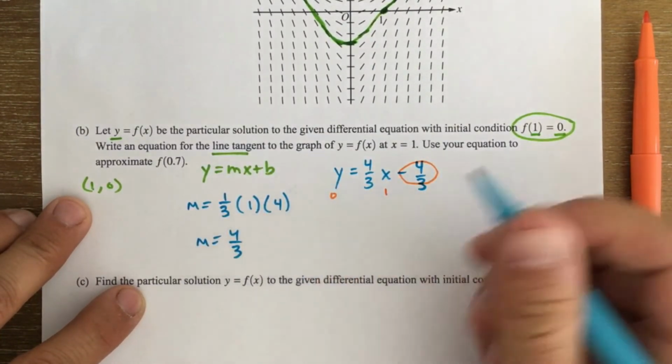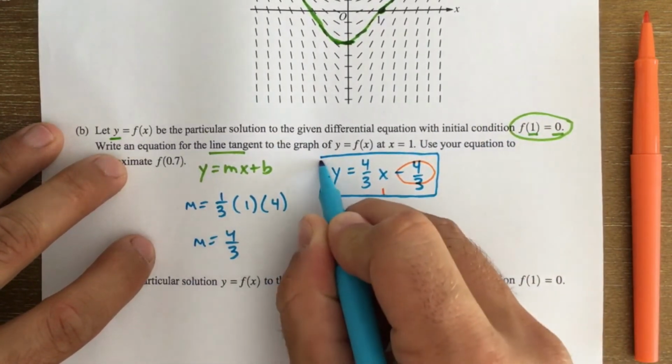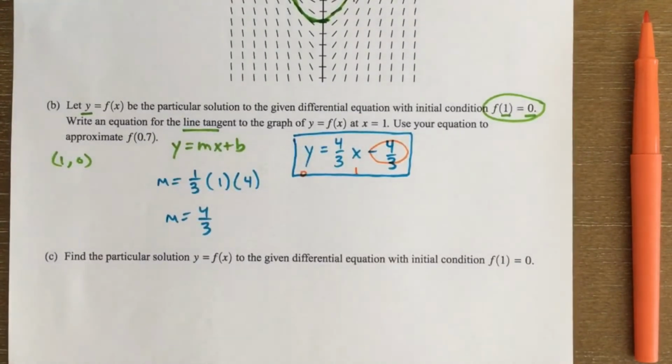All right, so final answer, I guess that's clean enough. I'm going to go ahead and box that up. And I'm definitely boxing that up since it's worth points. I guarantee that's going to be worth some points.